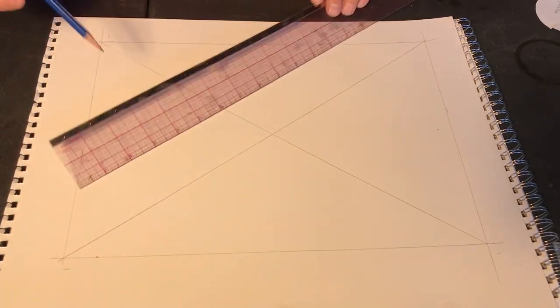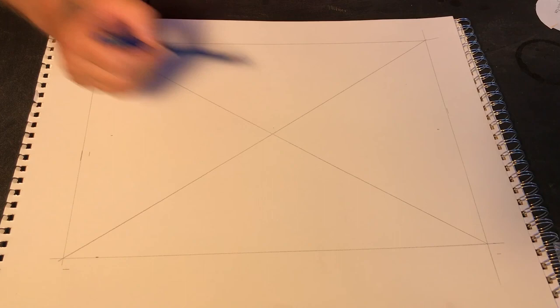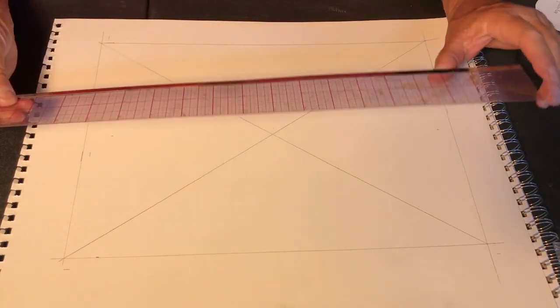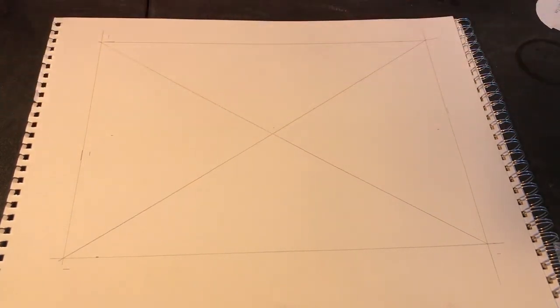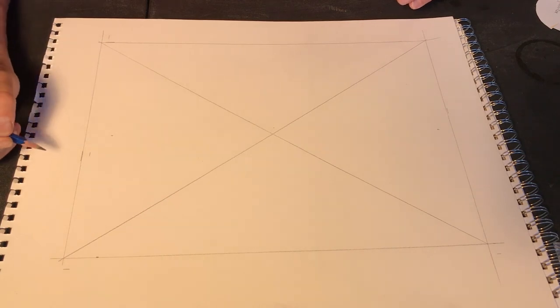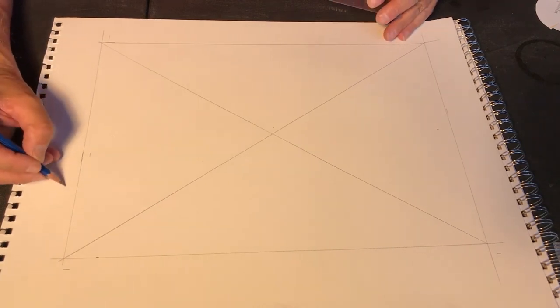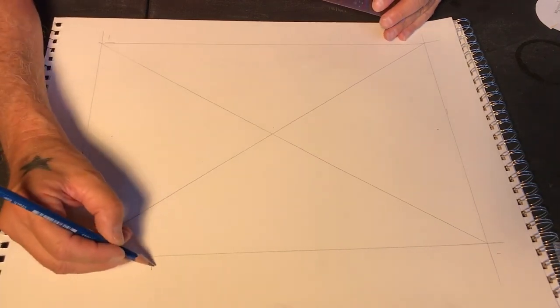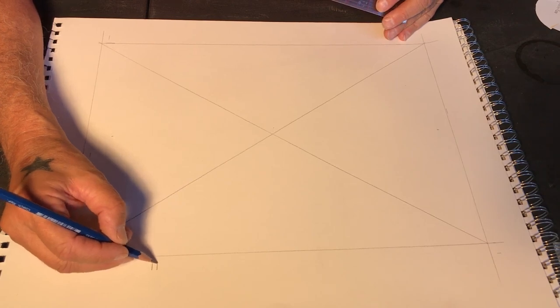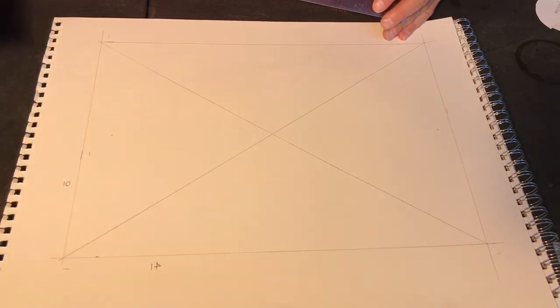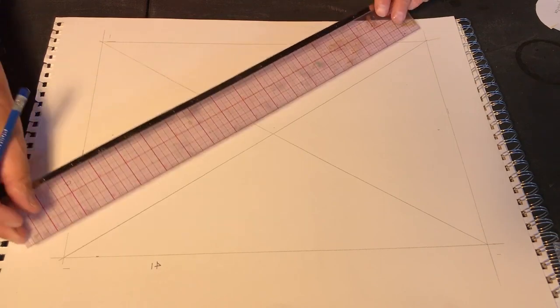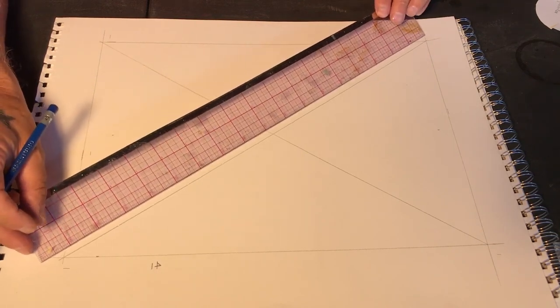So what I did is I drew 2 diagonals. This ruler is 18 inches. By doing a 10 by 14 inch piece, I'm able to get this ruler across this size.